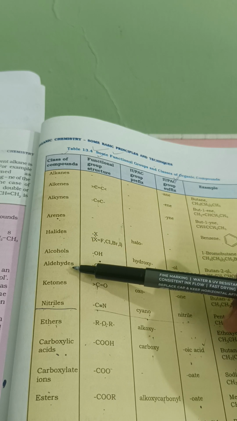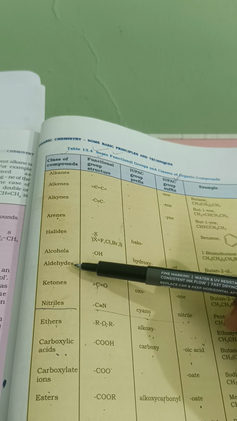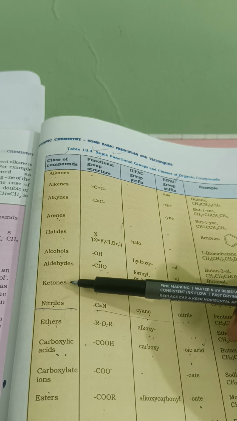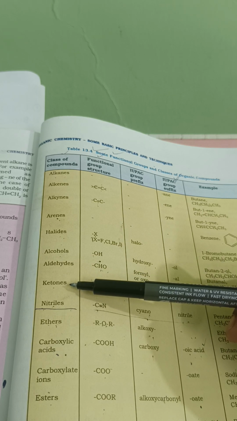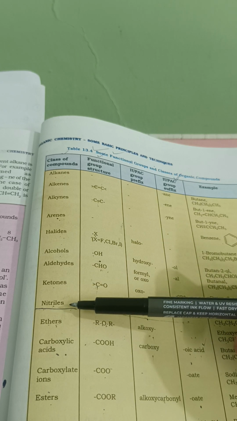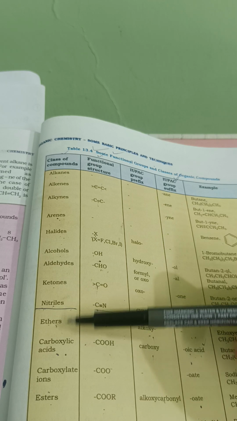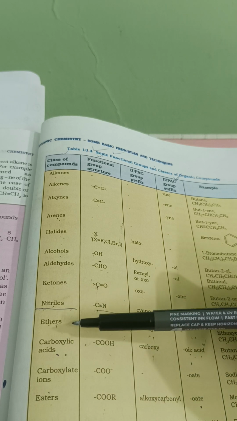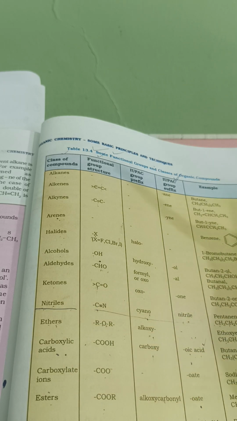Similarly, aliphatic aldehydes or aromatic aldehydes. Aliphatic are also alicyclic. We can have two names. So for ketones also, aliphatic or alicyclic ketones as well as aromatic ketones. Similarly, nitriles also. Here also you will be having alicyclic and aromatic. So for each category of the class of compounds, we have two categories. One is alicyclic or acyclic, and then aromatic.